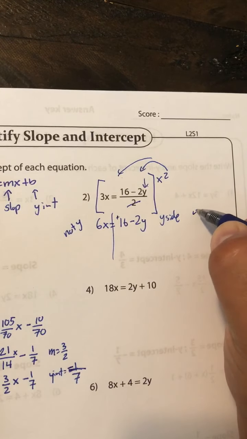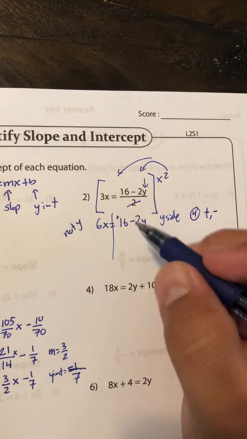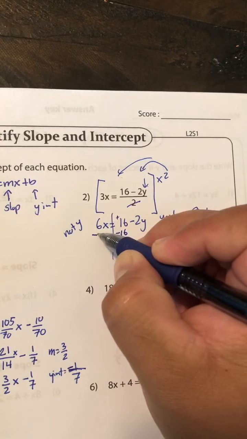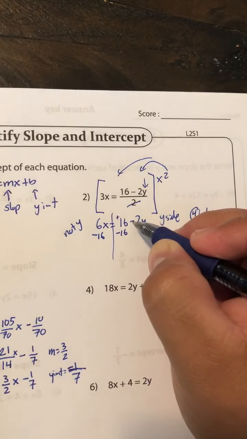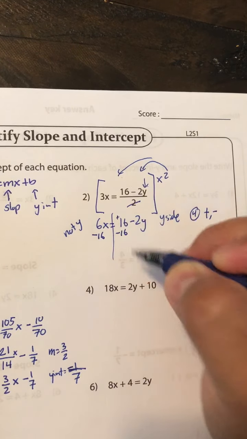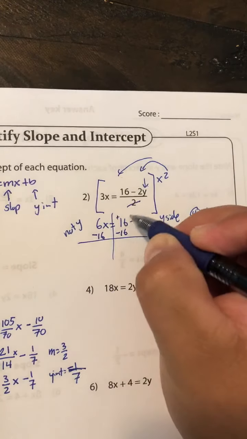So our rules when we separate, step 4, our tools are plus or minus. Because this is a positive 16, we're going to go minus 16, minus 16. Sometimes people think this minus belongs here and then they do a plus 16, but no, because 16 and 16 would make 32. That negative belongs to this one. Okay, let's see what we have.